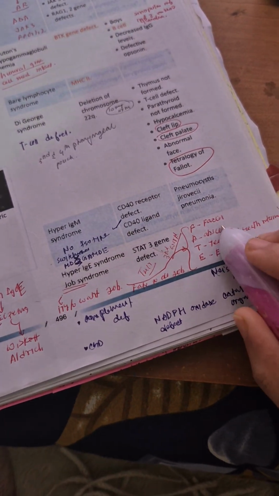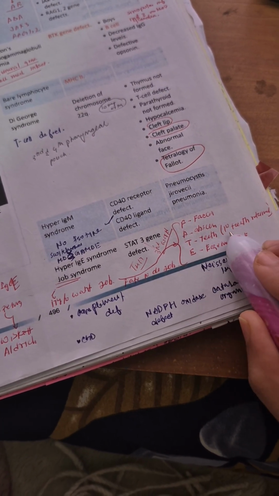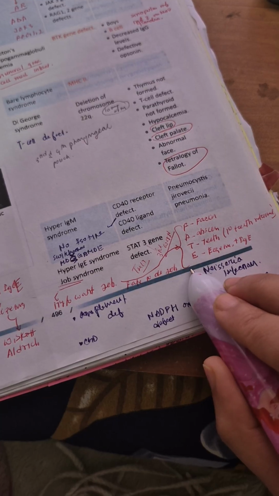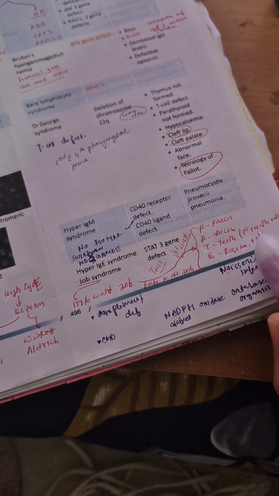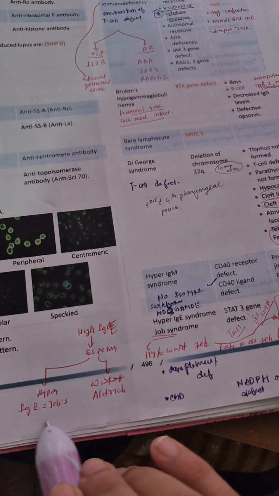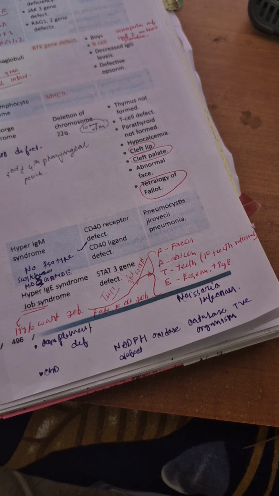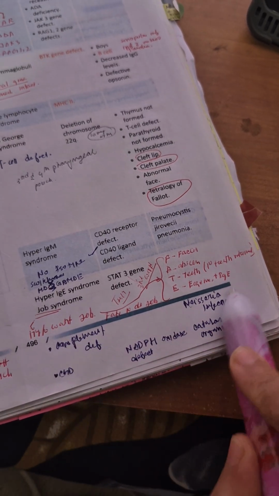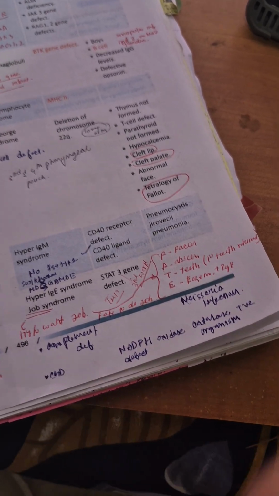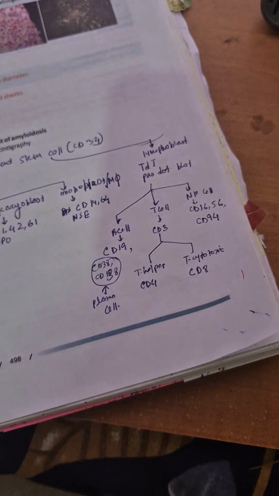Then the presentation: there will be abnormal faces, primary teeth will be retained, and there will be abscess and eczema. Wherever we have increased IgE, there is eczema. High IgE eczema in hyperimmunoglobulinemia or Job syndrome and Wiskott-Aldrich syndrome. And complement deficiency, Neisseria infection, chronic granulomatous disease, NADPH oxidase defect, catalase positive organism.